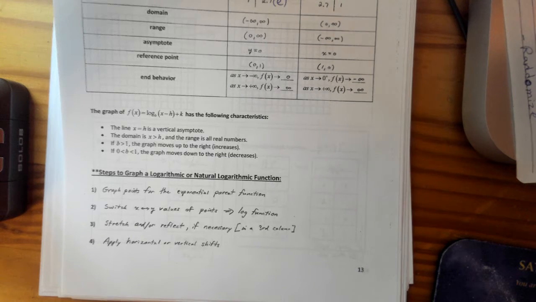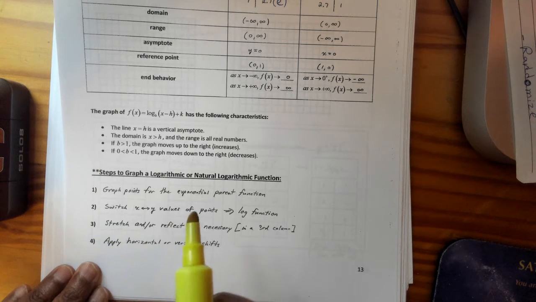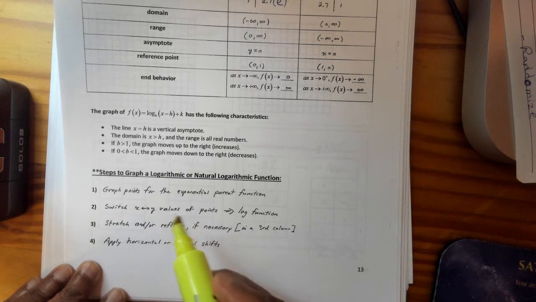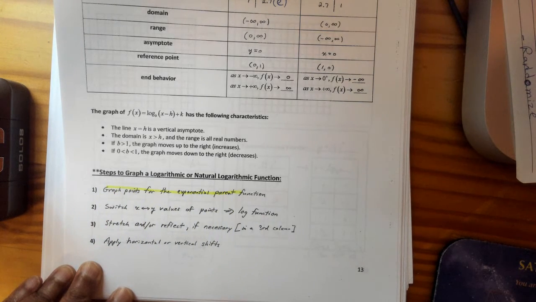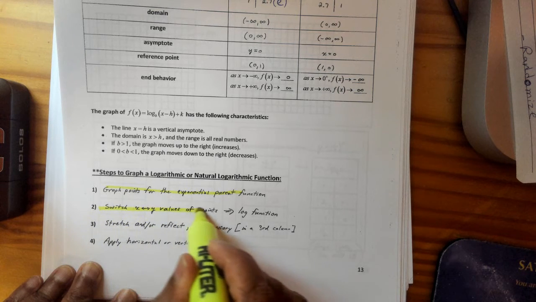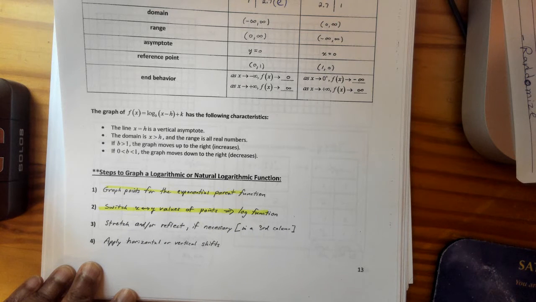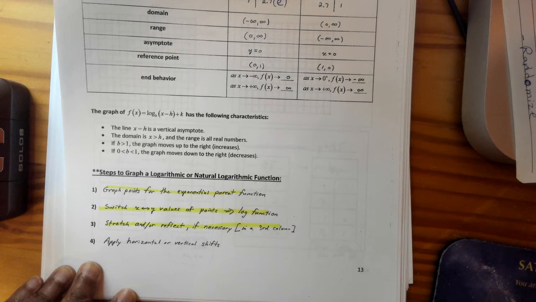So the steps that we're going to follow are these, and the reason I'm putting up the key is that hopefully we've already filled up the key, and so I can just read it out. When you're given a logarithmic function to graph, this is what you're going to do. You're first going to graph the parent function of the exponential. Then you're going to switch the x and y, just like what we did, to get the log function. Once you get those points, you're going to plot the points, and then stretch and reflect in the necessary third column and apply your horizontal and vertical shift.